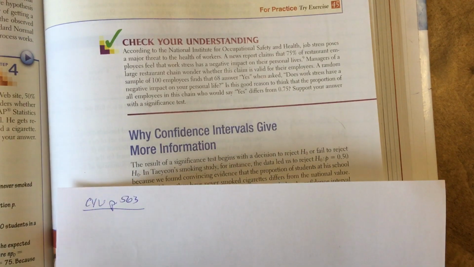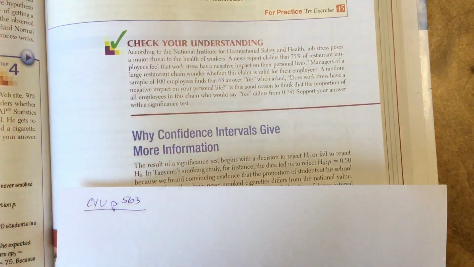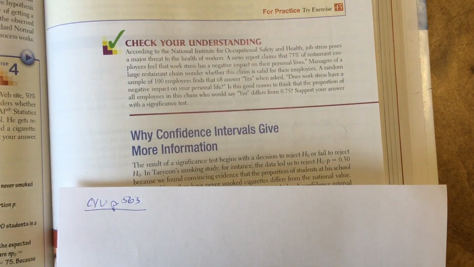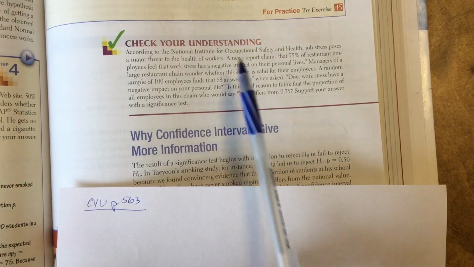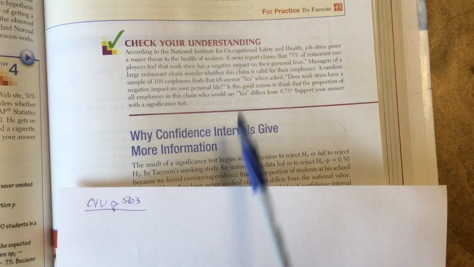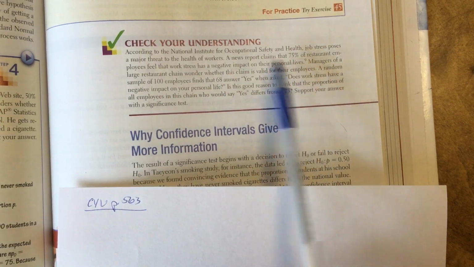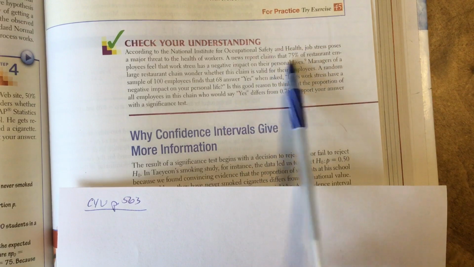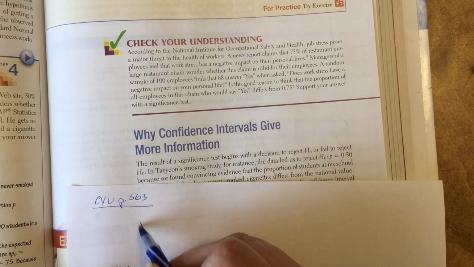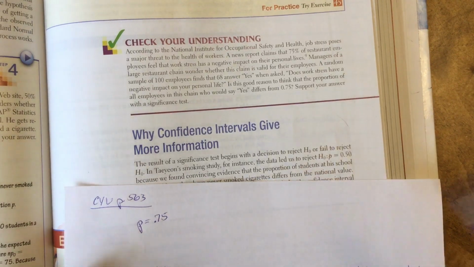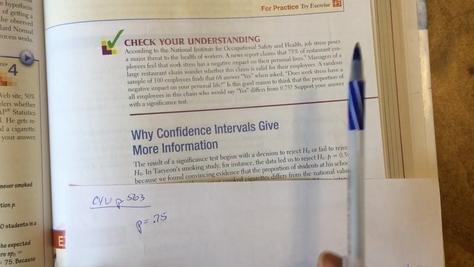Let's do the check your understanding on page 563, which is a complete significance test for proportions. Okay, one proportion z-test. According to the National Institute for Occupational Safety and Health, job stress poses a major threat to the health of workers. A news report claims that 75% of restaurant employees feel that work stress has a negative impact on their personal lives. So that's 75%. That's our population parameter that we're going to check against. Okay, so that's my p.